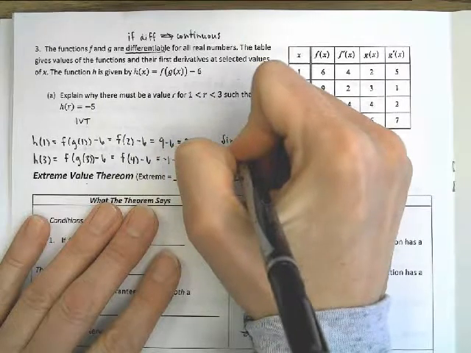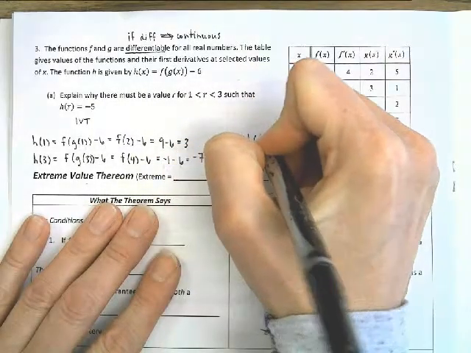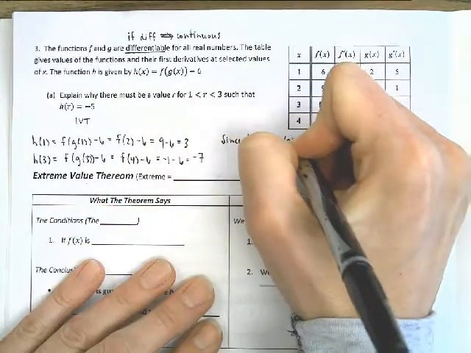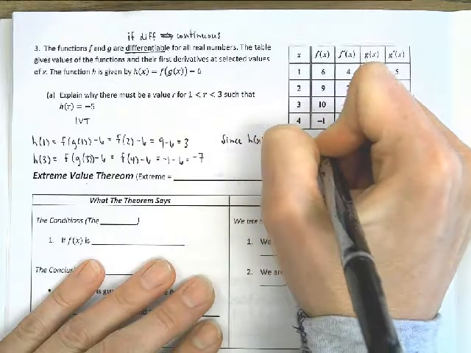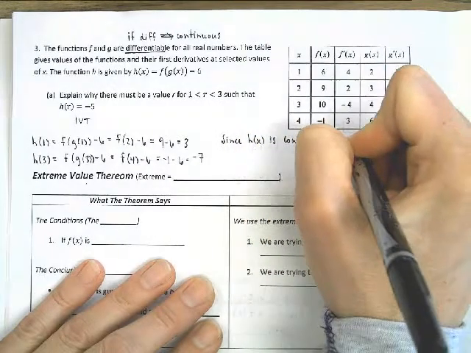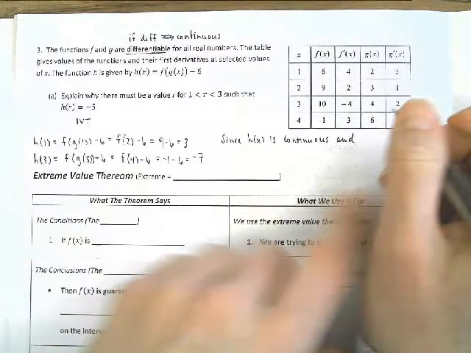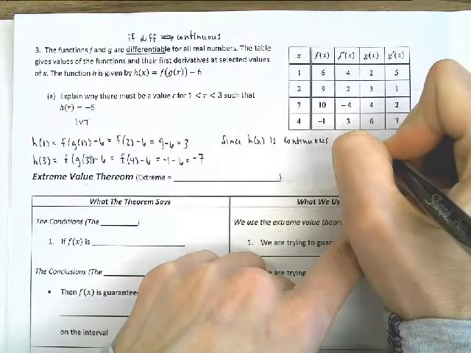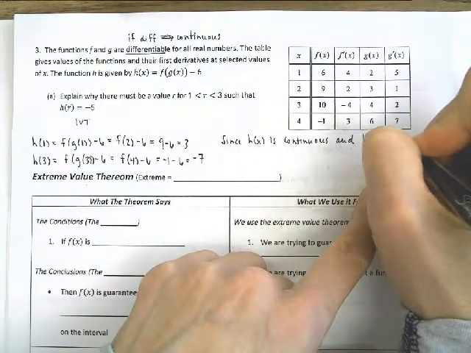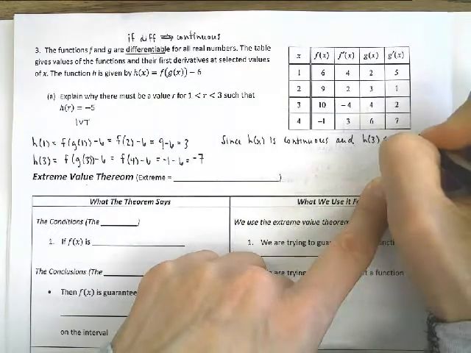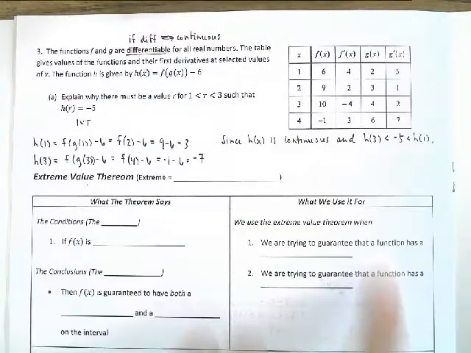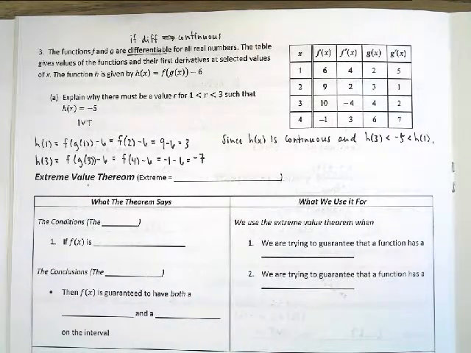So I would say, since h of x is continuous, and let's see, I have h of 3 is less than -5, which is less than h of 1. Okay, there's my ifs, my conditions.